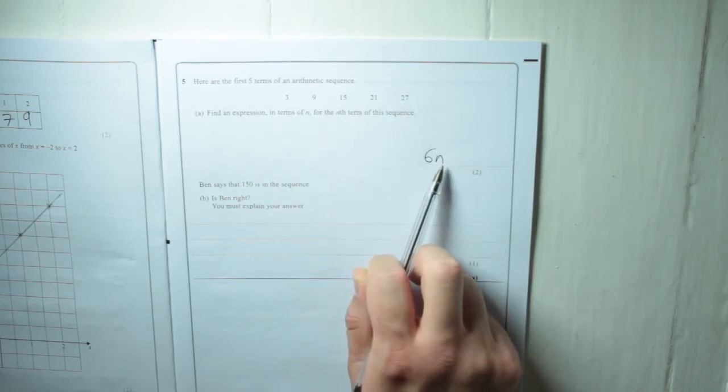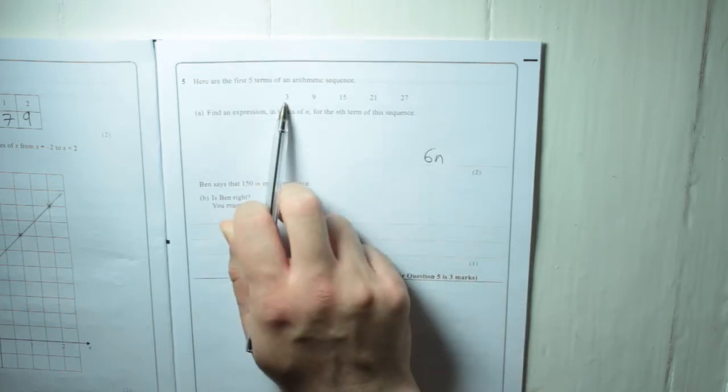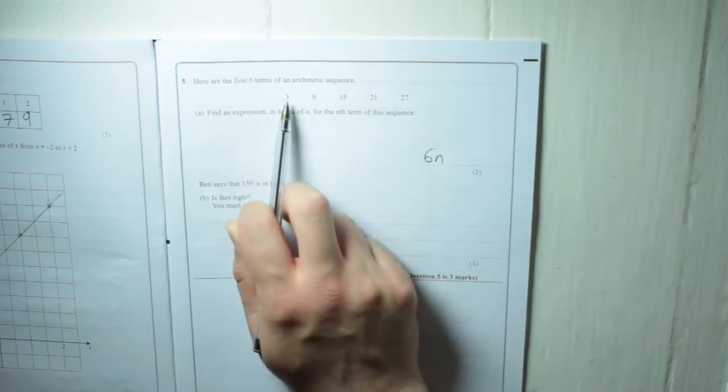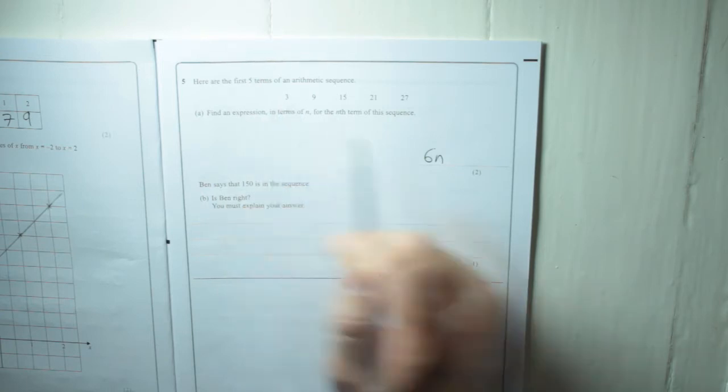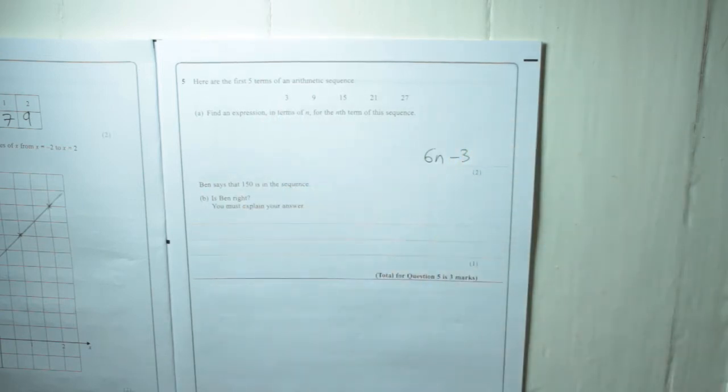Now, the easiest thing to do now is basically look at the number you've put there, look at the first number. What do you have to do to get from that number to that number? Well, you've got a minus 3. So what we do is put a minus 3 on the end. And that's the rule, 6n minus 3.